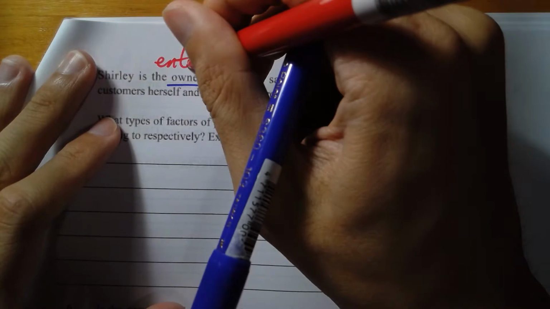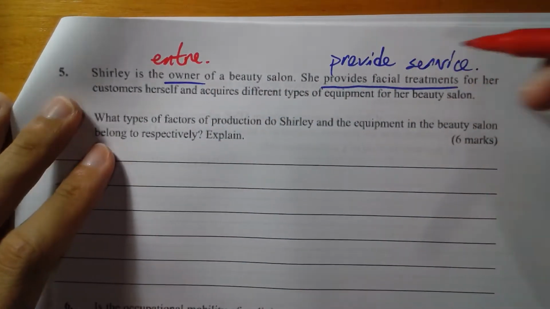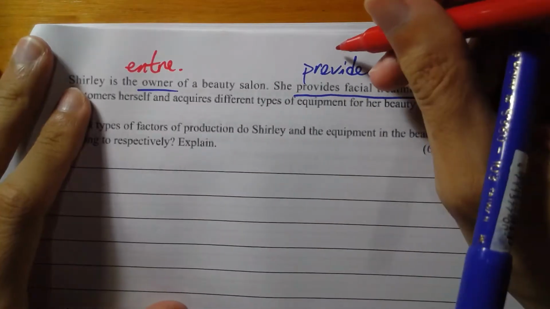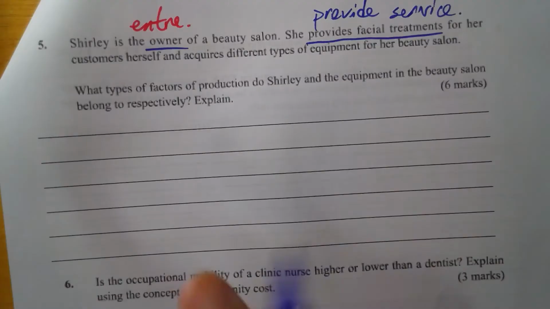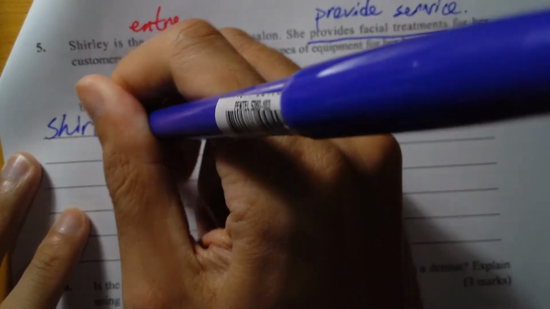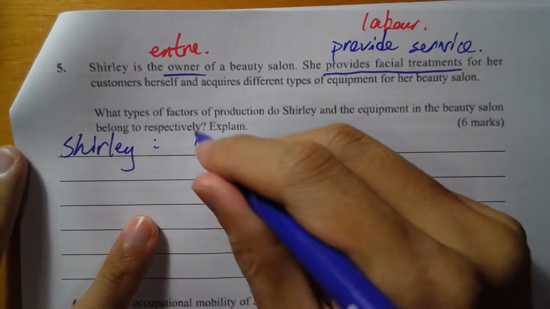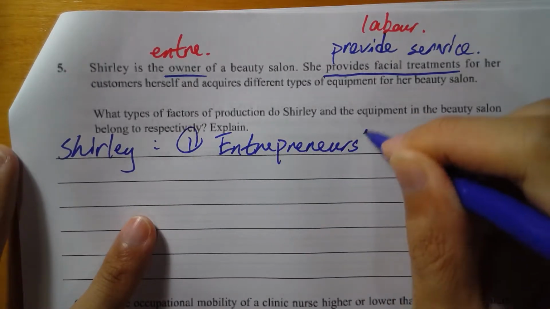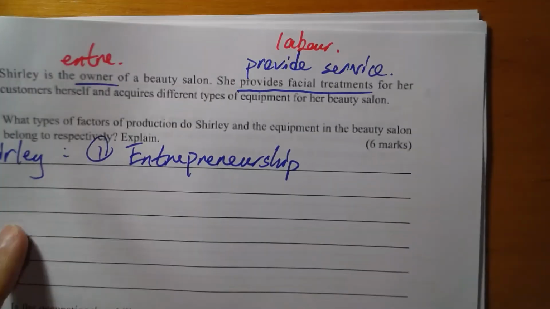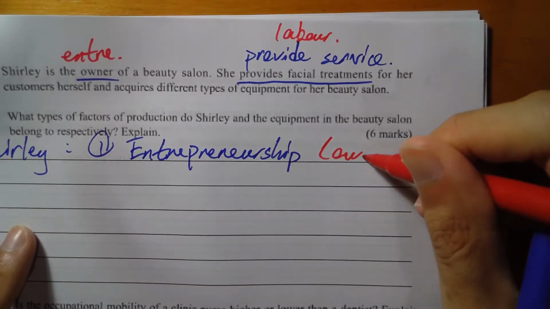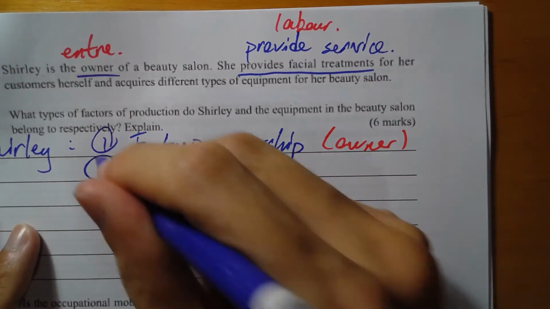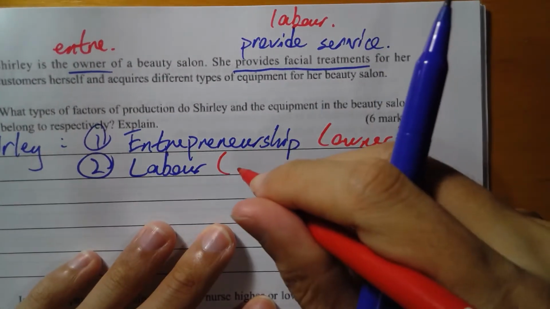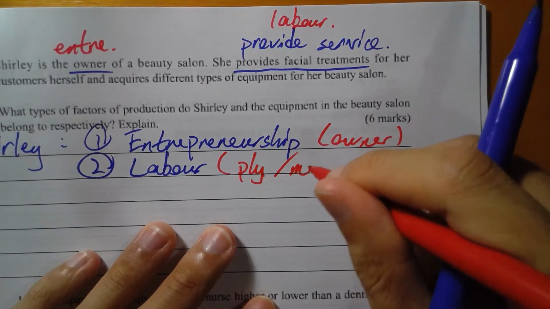Owner, entrepreneur 嗱唔算晒出嚟啦。But at the same time, she needs to work, provide so-called physical and mental effort. So she is also labor. So for Shelley, she actually provides entrepreneurship. The explanation simple, because she is the owner. At the same time, she also provides labor because she needs to pay physical and mental effort.